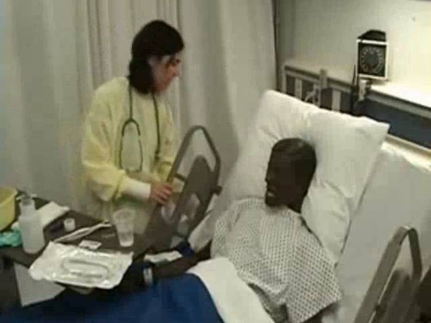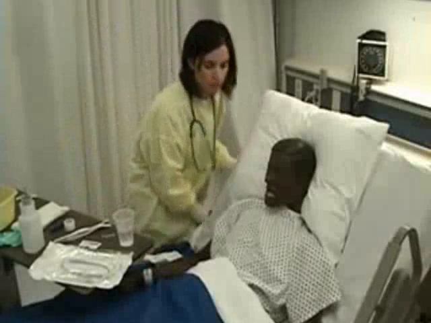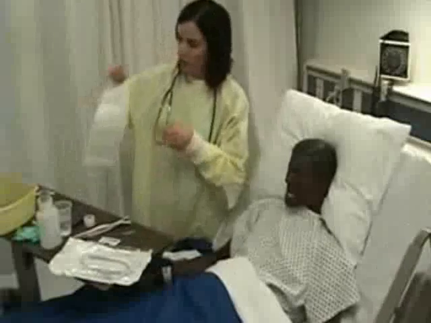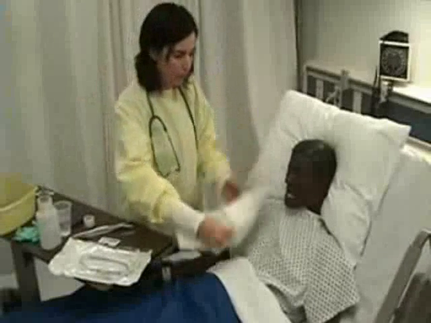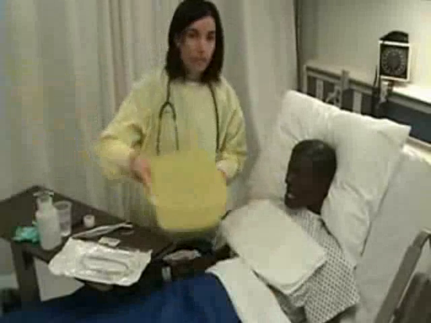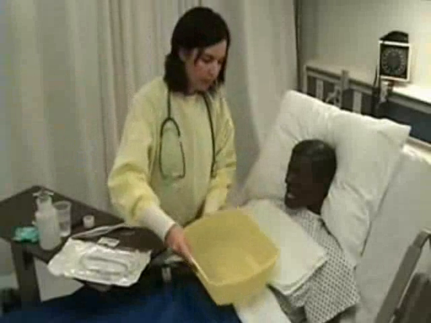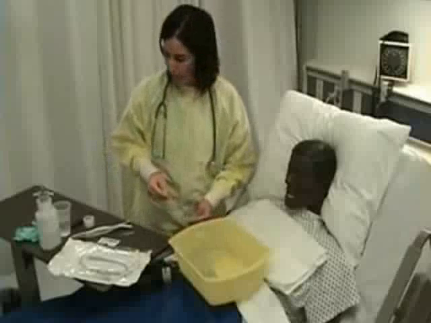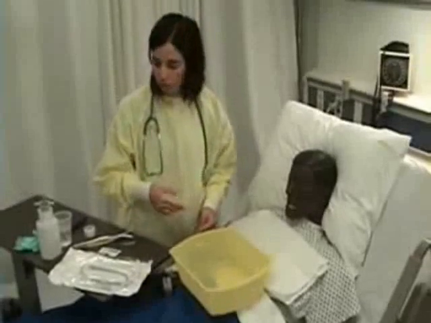I'm going to put my side rail down. I will place my non-sterile drape across his chest. I can give him a basin to hold in case he has nausea or vomiting. I want to perform a thorough assessment on my patient before I insert my NG tube.